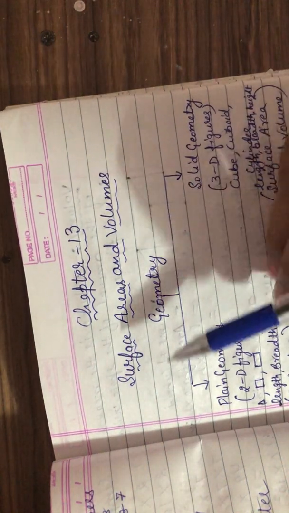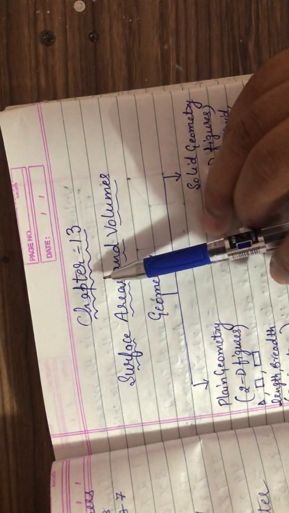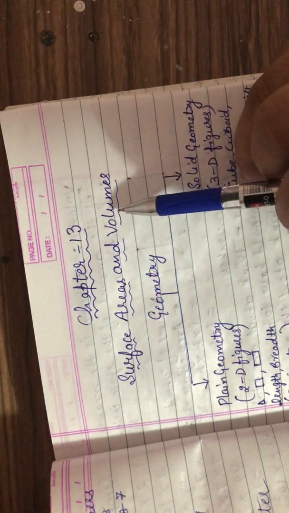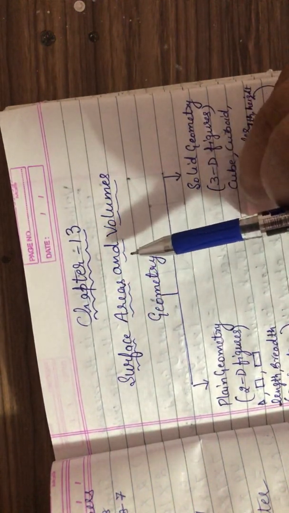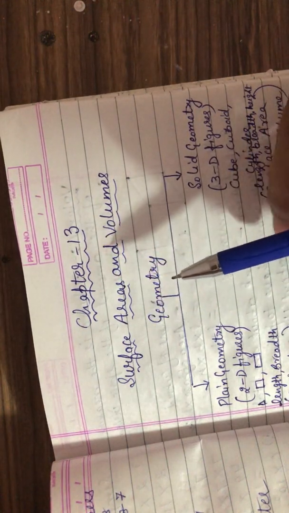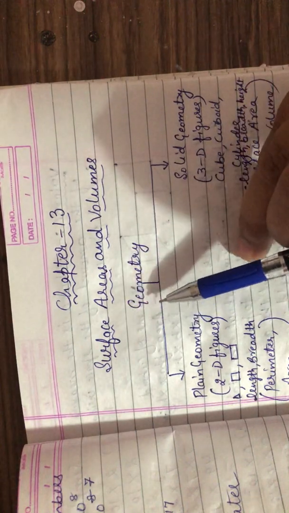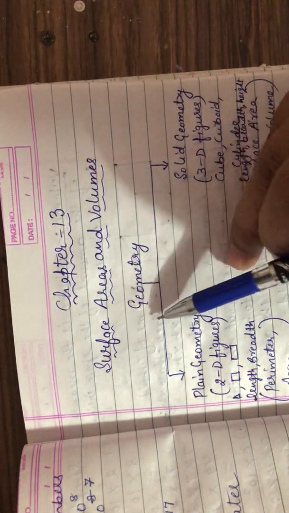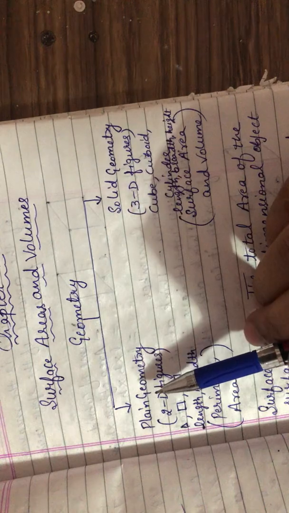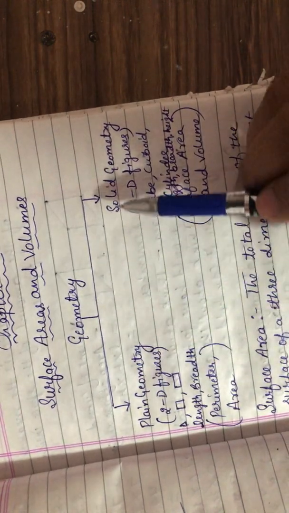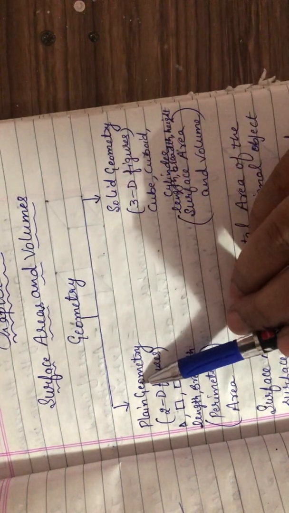Good morning, everyone. Today we are going to start chapter 13 of class 9, surface areas and volumes. Before starting this chapter, let me tell you a few introductory points. Children, you have learned about geometry, right? Geometry has actually two parts: plane geometry and solid geometry.